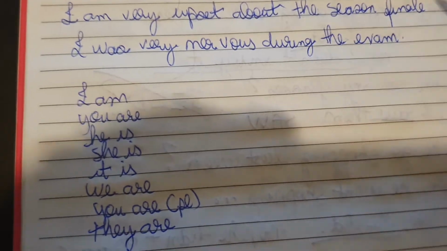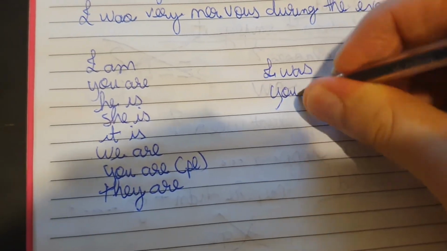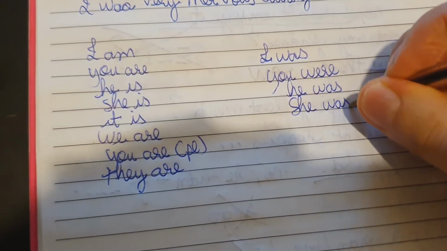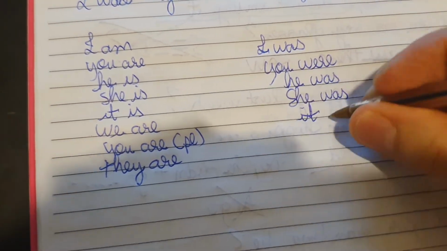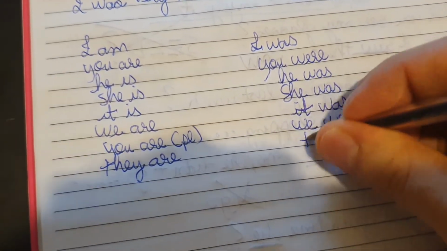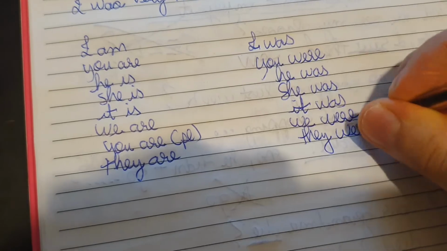In the simple past, what is the verb to be in the simple past? So let's check, let's remember what it's like. I was, you were, he was, she was, it was, we were, they were.